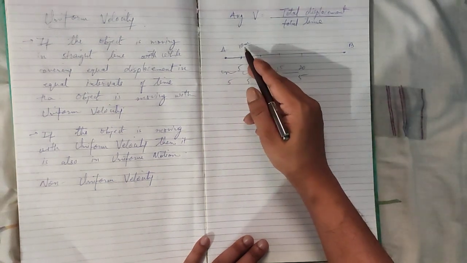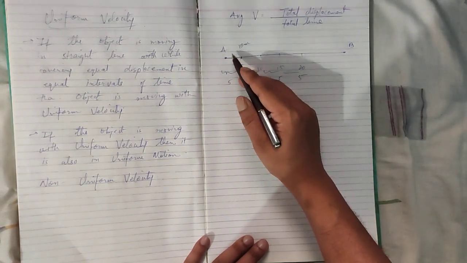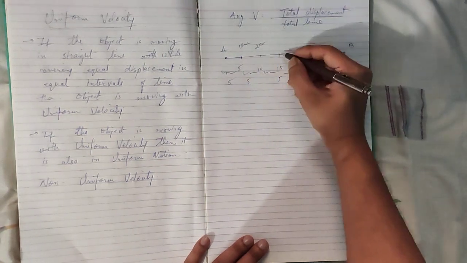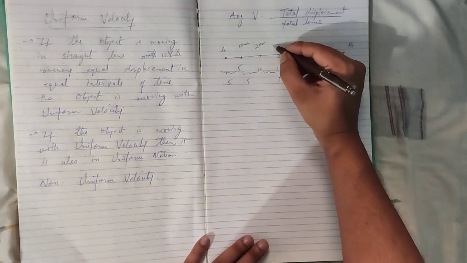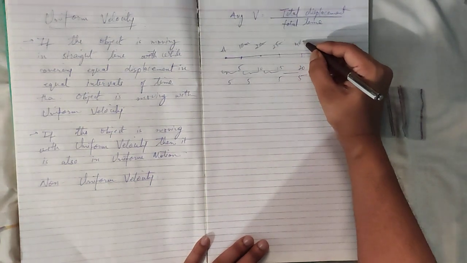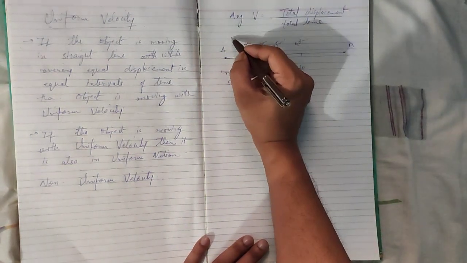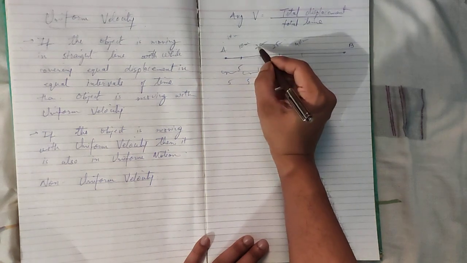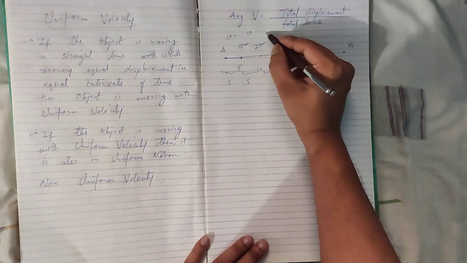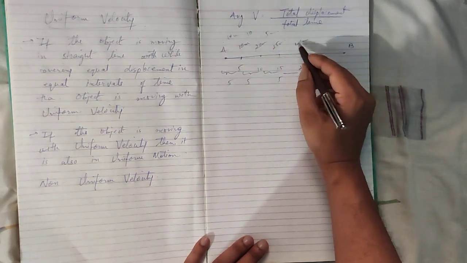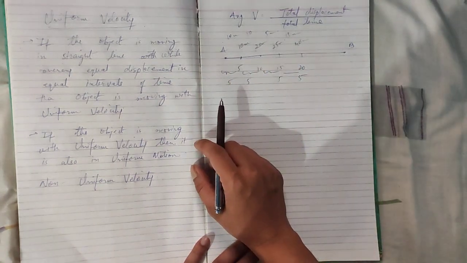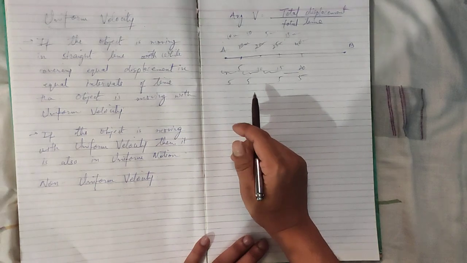But the object is not covering equal displacement. So over here 10 meters, then over here let's say 20 meters, but in the next one it is only covering 25 meters. After that, let's say 40 meters. So in the first case the displacement was 10 meters. The second case, once again 20 minus 10, it is 10 meters. In third, 25 minus 20, so it is 5 meters. In the fourth, 40 minus 25, so 15 meters. So in all the cases the displacement is uneven, so it is non-uniform.